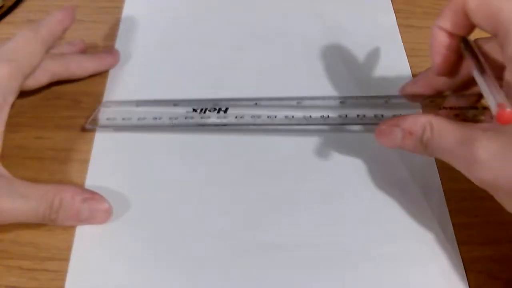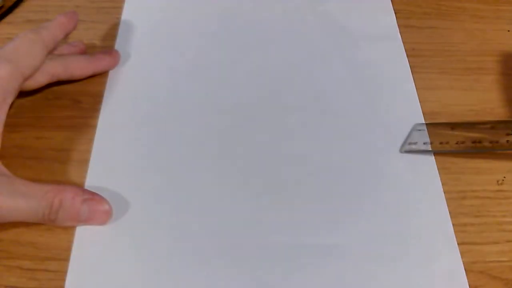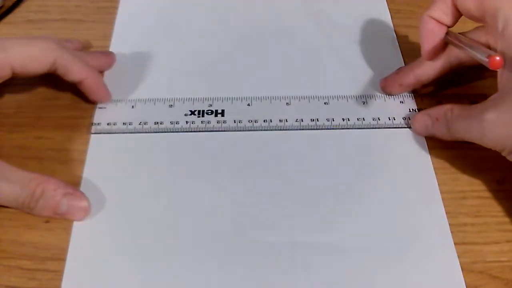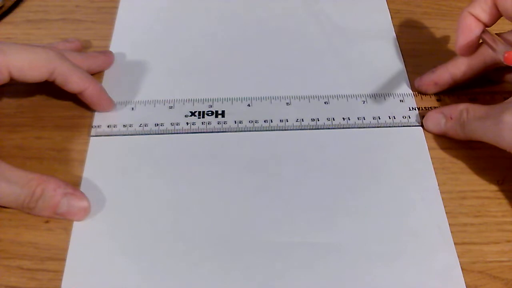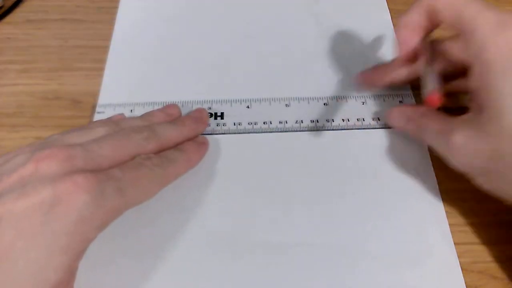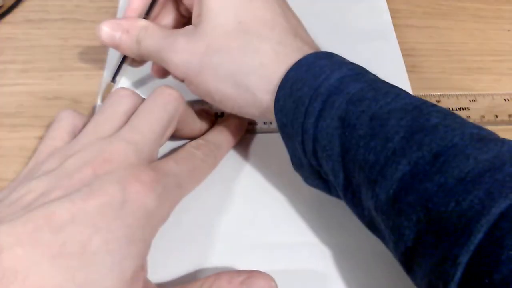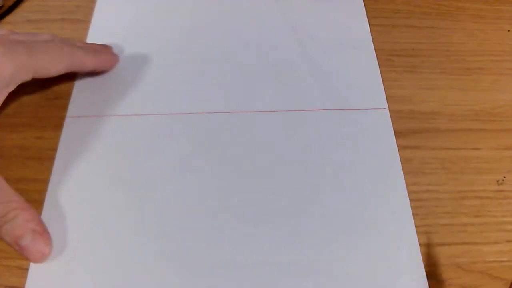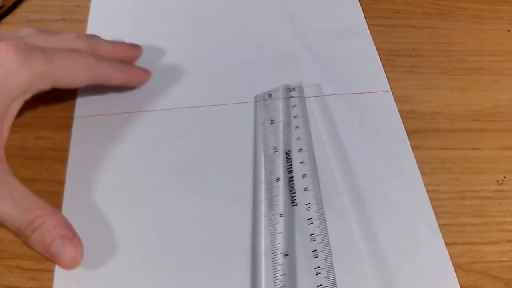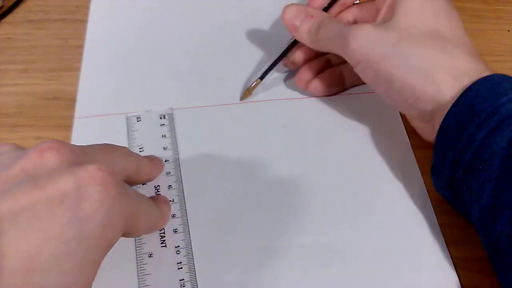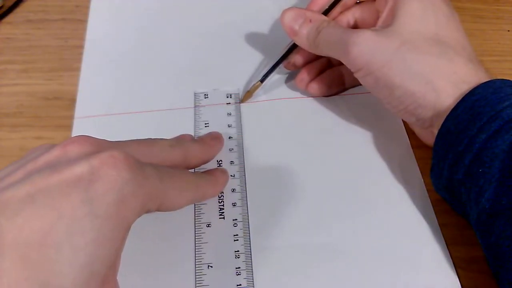Now, the first thing is to draw a horizontal line through the middle like this. Doesn't matter if it's not exactly in the middle, but just try and make it look like it is. So I'll just do a line there. Okay, now I'm going to draw a vertical line that cuts the bottom half of this in half again.